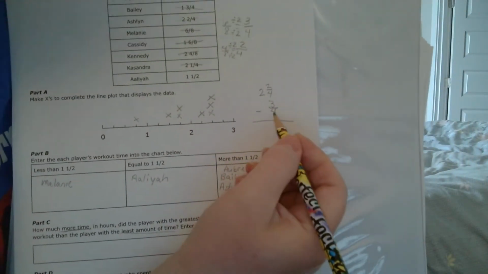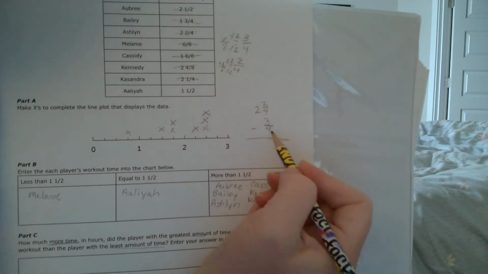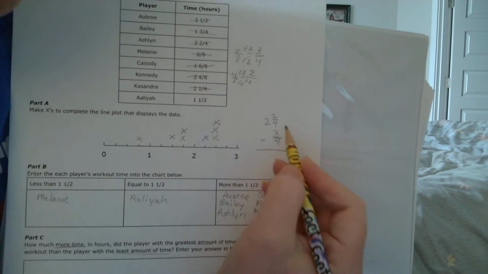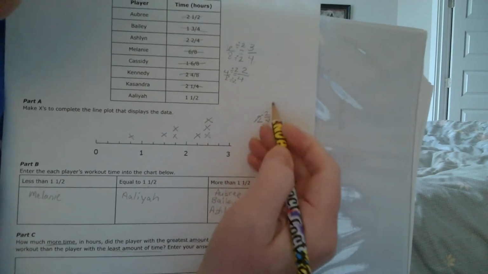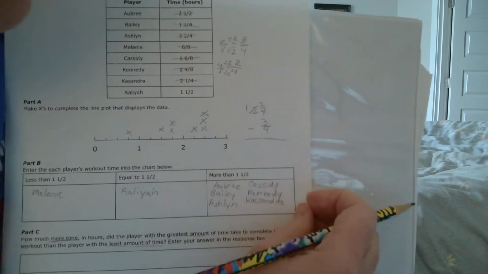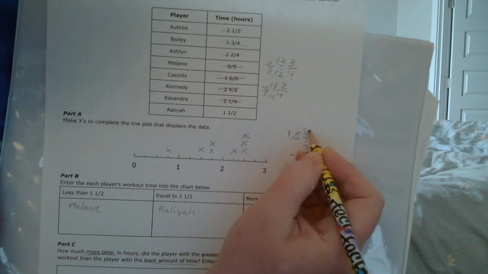Okay, I'm going to stack them. And you're going to remember that we have to borrow because we can't take 3 away from 2. So we're going to borrow from here. That's normal. We take 1 away from 2, leaves you with 1. Then we move that whole over here, but we keep it in 4/4.